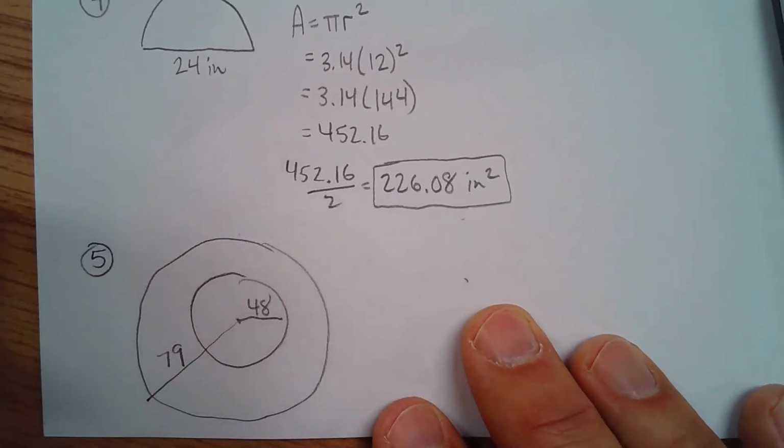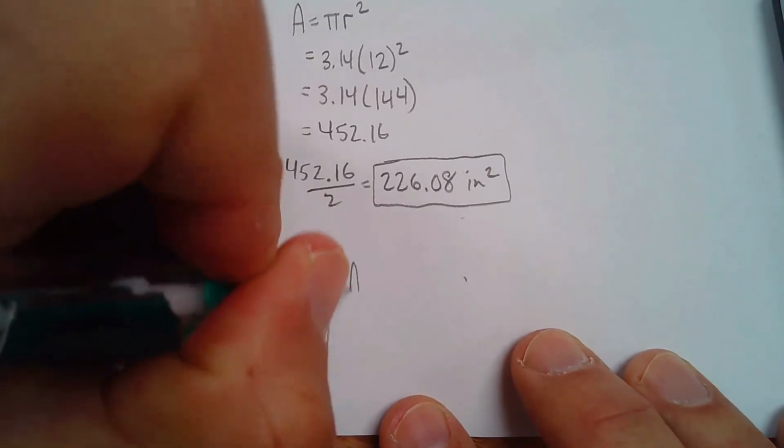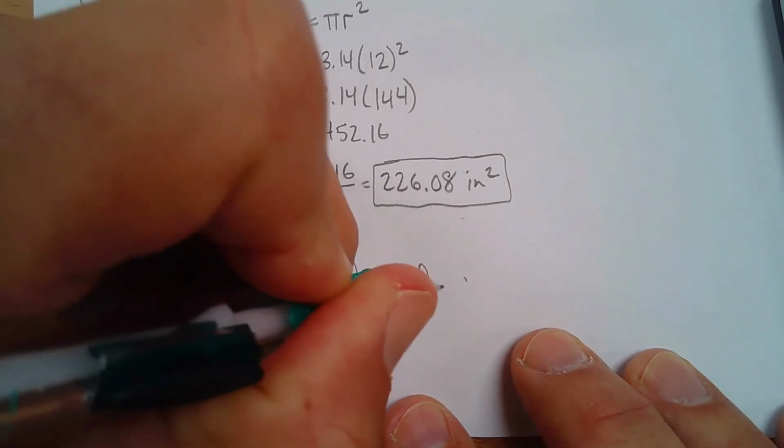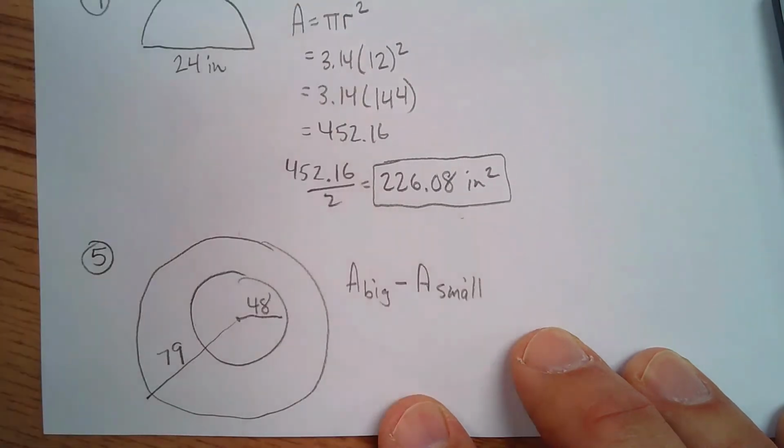So what we need to do is take the area of the big circle and subtract the area of the small circle.